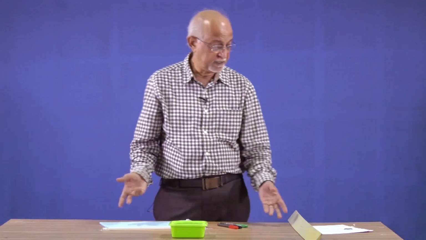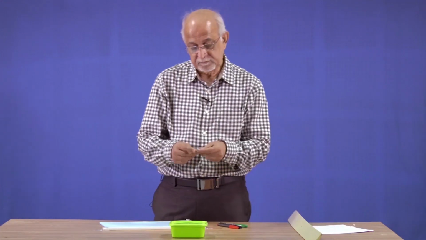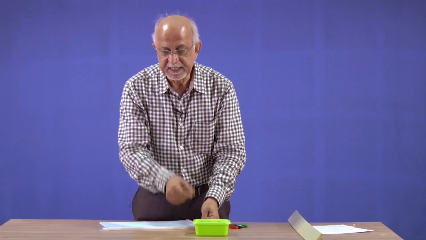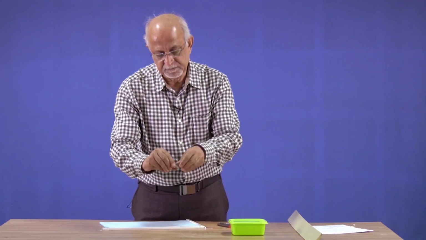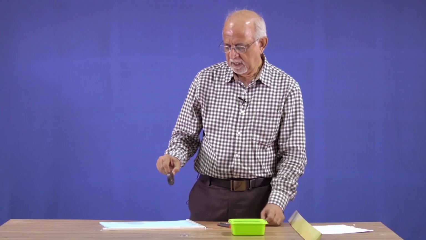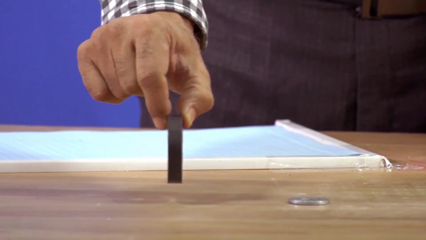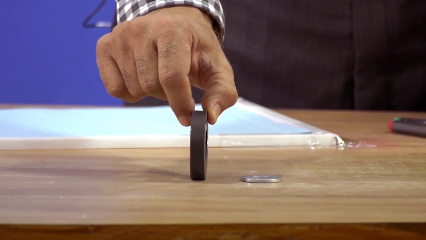Of course, you can understand there are non-contact forces that include the magnetic forces, and since this is a plastic box, a non-magnetic box, we cannot expect magnets to pull it. So, what are we doing? We have taken a piece of iron ring and we are allowing a magnet to pull it, and let us see if it can. This magnet has two poles, one pole on this side, the other pole on the other side. I am bringing it close to the ring, and let us see what happens.